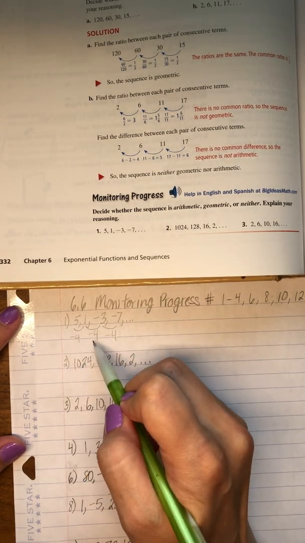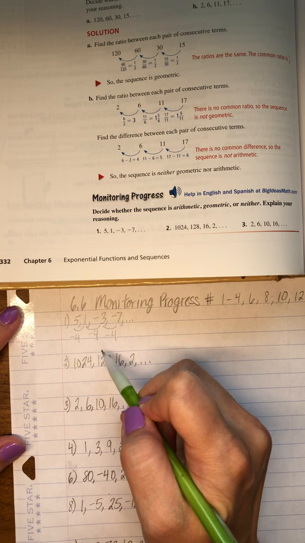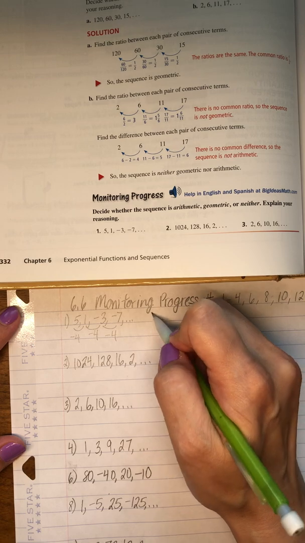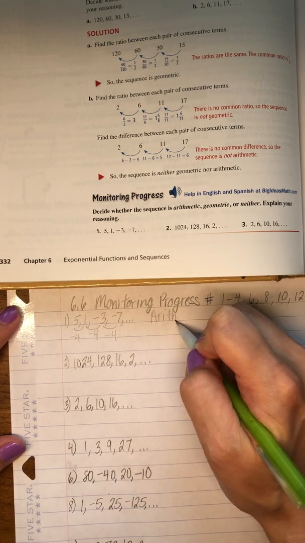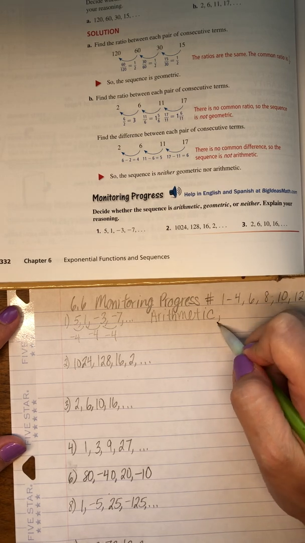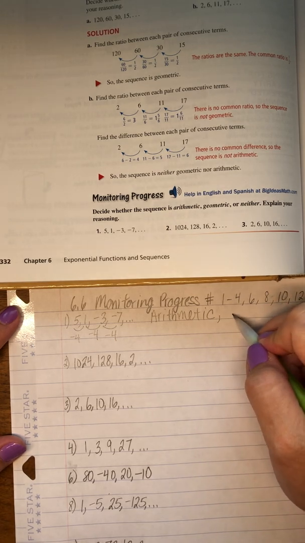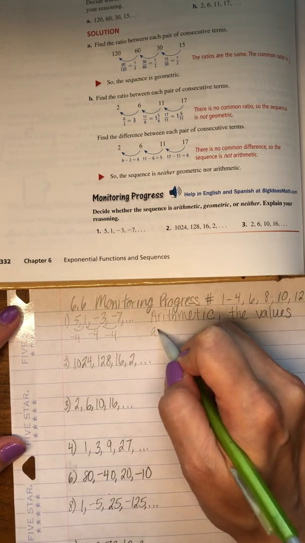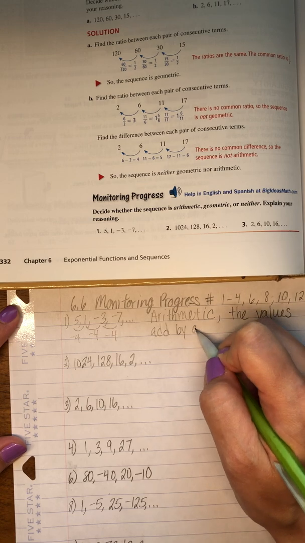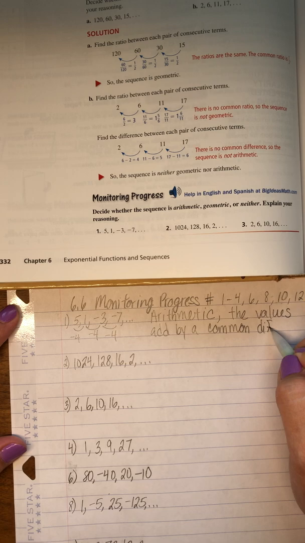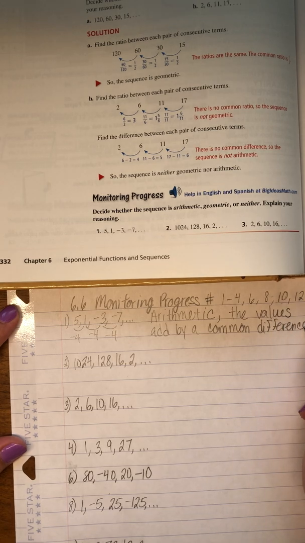So since I'm subtracting, or in other words, adding a -4, when I add by a constant amount, that's called an arithmetic sequence. Arithmetic. And this is because the values add by a common difference is what it's called. The number that you're adding by is called the common difference. Let's look at number 2.